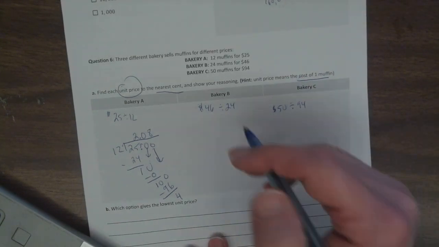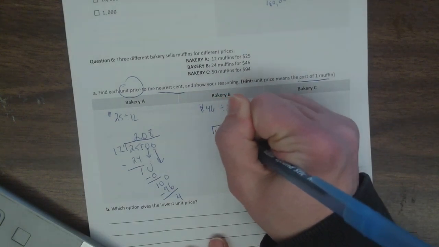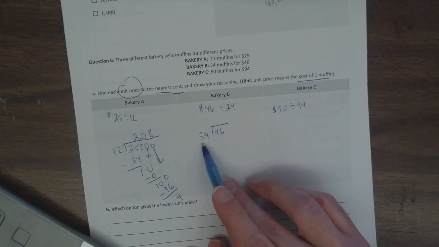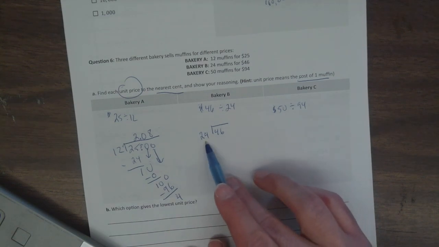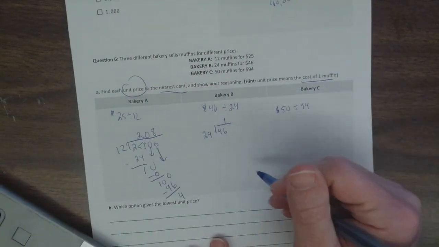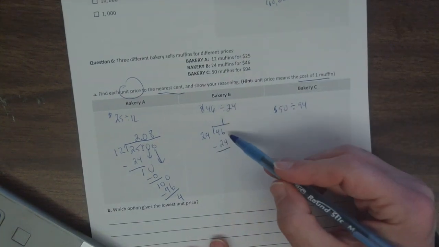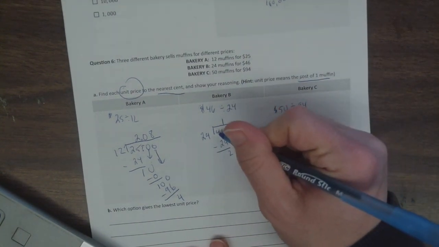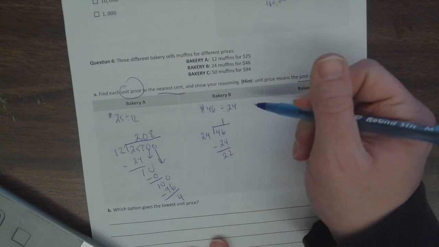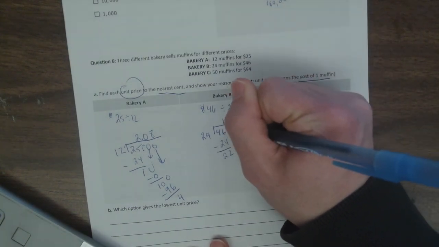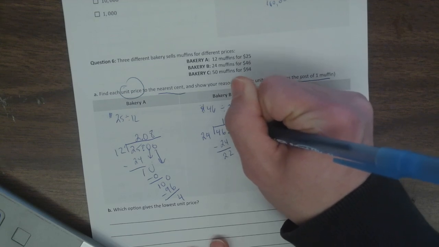For bakery B, we do the same concept, 46 divided by 24. Well, 2 times 24 is 48, so that means it only goes in one time. 1 times 24 is 24. Now you subtract. 6 minus 4 is 2. 4 minus 2 is 2. And so I have nothing left to carry down, which means I can add my decimal and bring it up, and then add a 0.